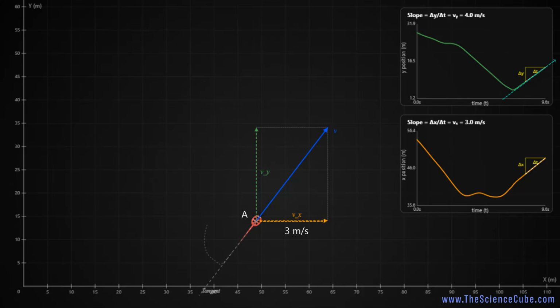In the same way, look at the yt graph. The slope there gives Vy equals 4 meters per second. Then magnitude, v, equals square root of 3 squared plus 4 squared equals 5 meters per second. And direction, theta, equals tan inverse of 4 over 3, which is approximately 53.1 degrees above the positive x-axis.